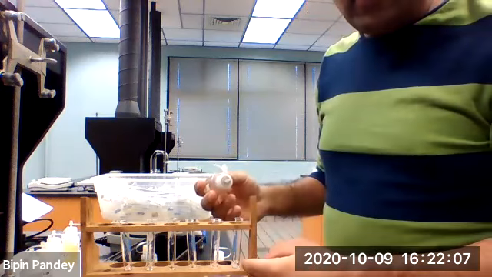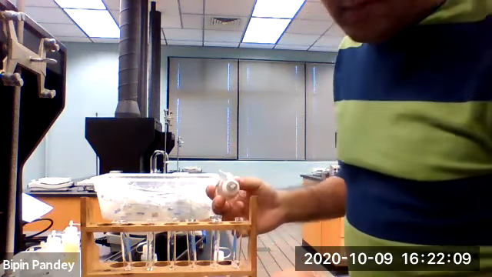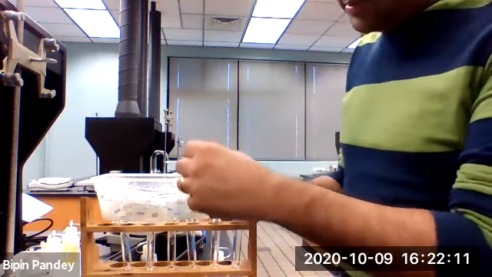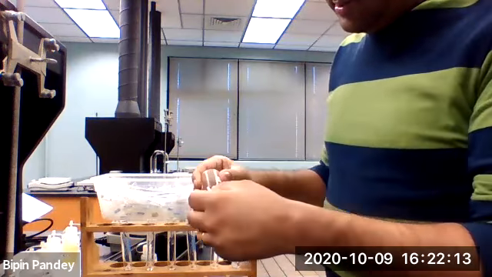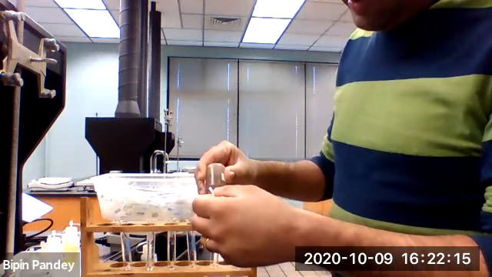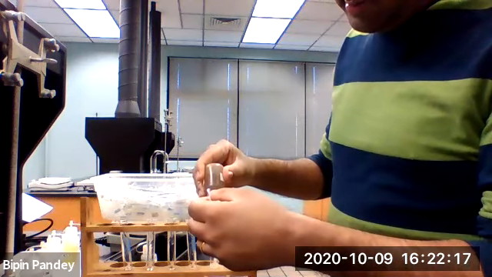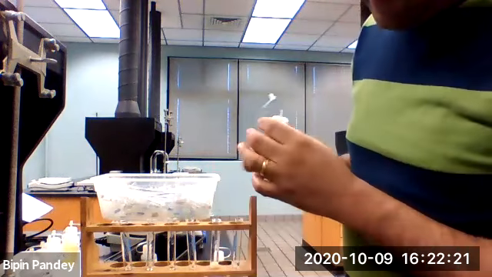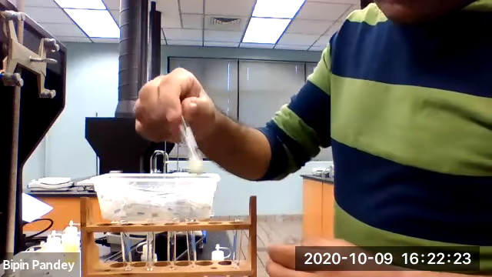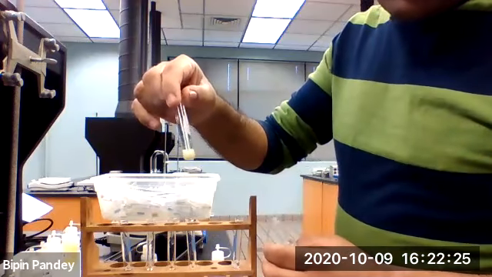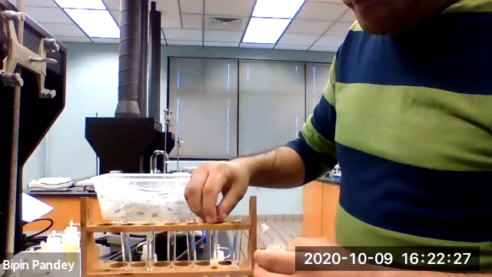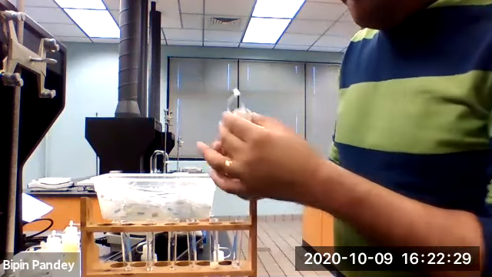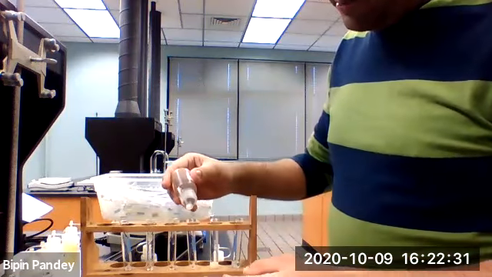So the first test tube is clear. Let's add the silver nitrate to the iodide. We get a yellow solid. Let's add it to the nitrate.